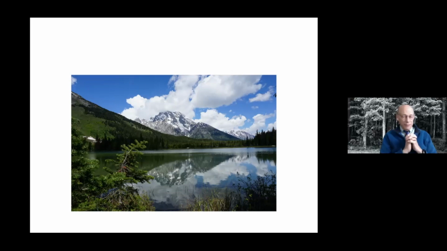Okay. The point is that there are lines all over the place, and that will help you get to the subject or convey the feeling of the scene.